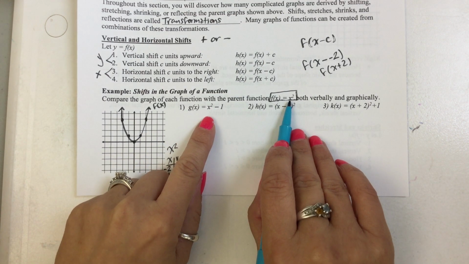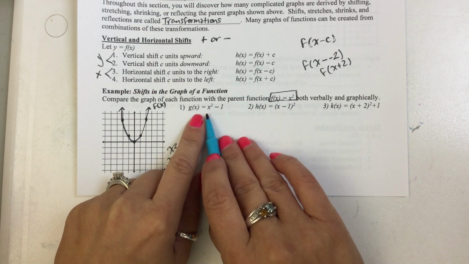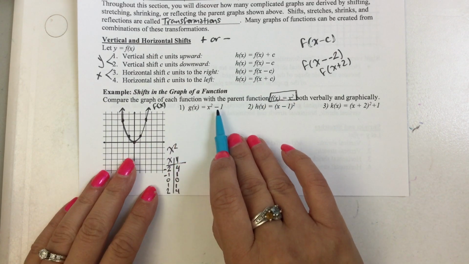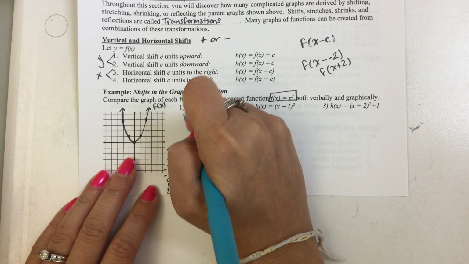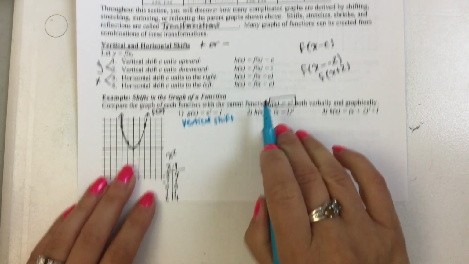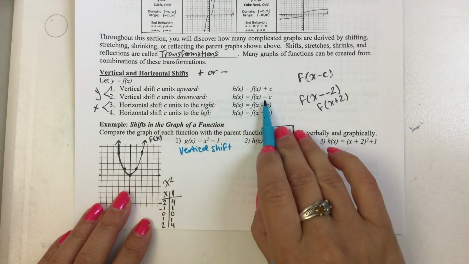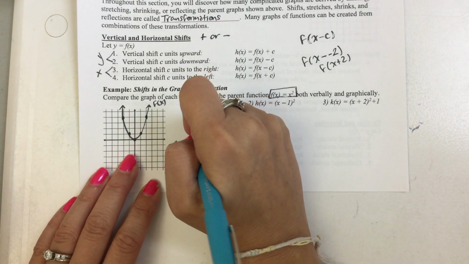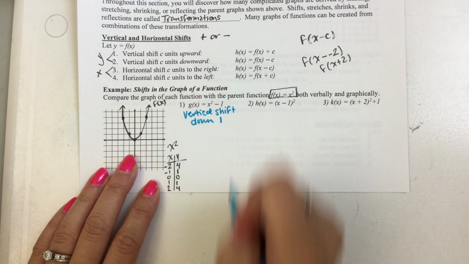So here my parent is x squared. I notice that x squared stayed the same. They minus to the end. If you minus to the end, that is a vertical shift or slide or translation. Here, if I look at my little cheat sheet, if you minus to the end, you're moving downwards. So we are going down 1.